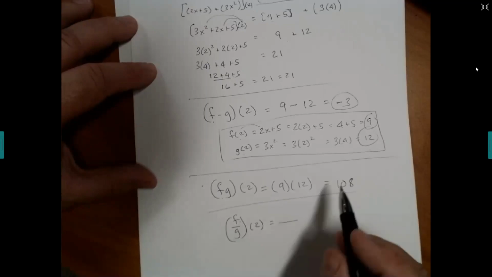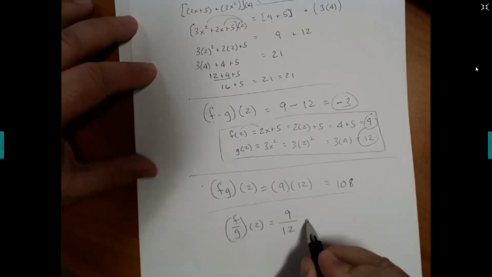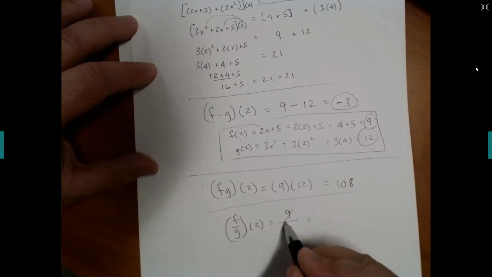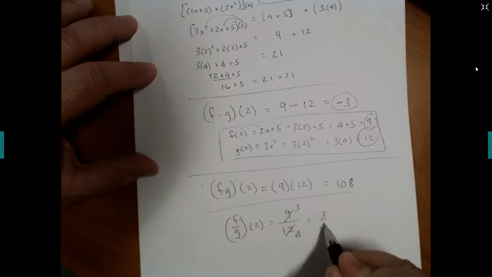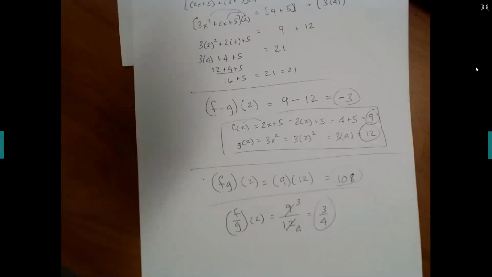So the f is on top, so that's 9. G is on the bottom, so that's 12. They both have a 3 in common. And those are your solutions.